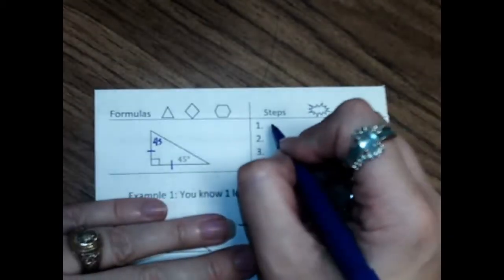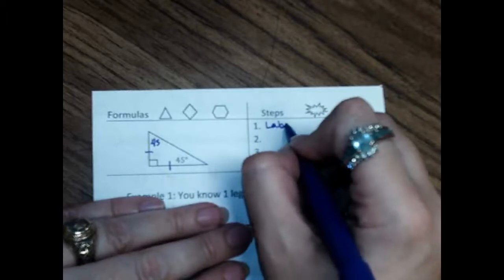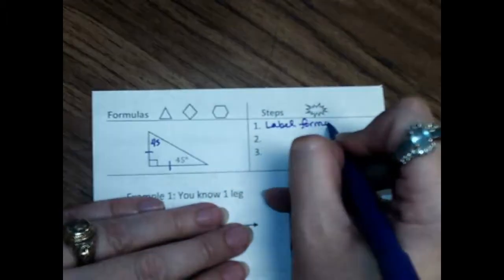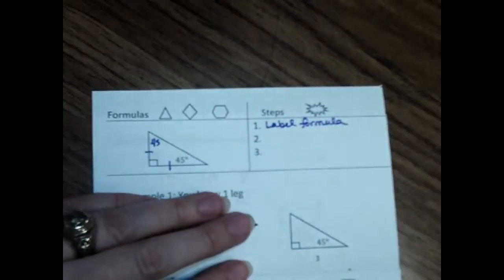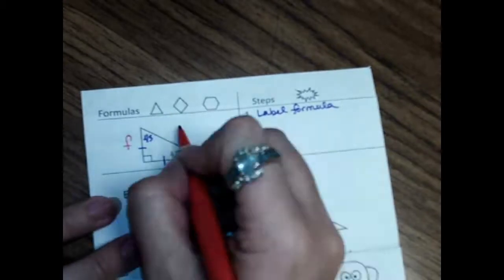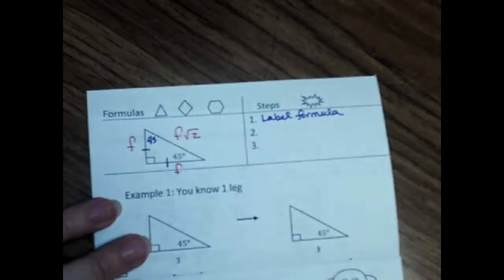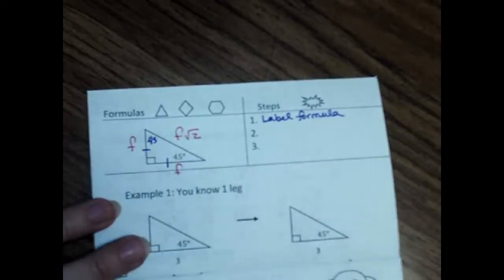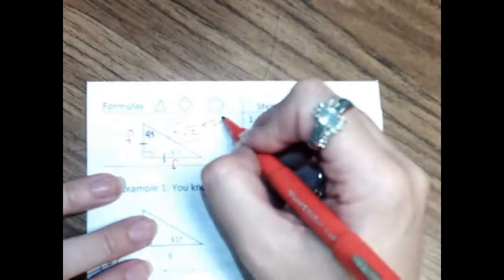The steps are, label the formula. The formulas we're going to use for this are f, and f square roots of 2. That's a mirror formula for 45-45s every time. The f square roots of 2 is the one that goes on the hypotenuse. The two legs, because we just said it's isosceles, those are the same, those are the f's. So remember, this is the hypotenuse.